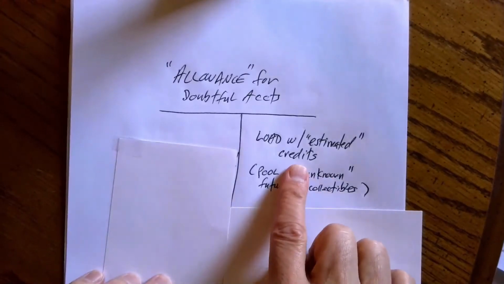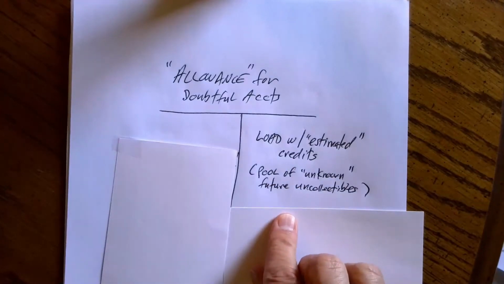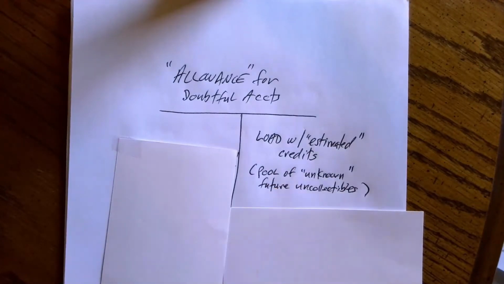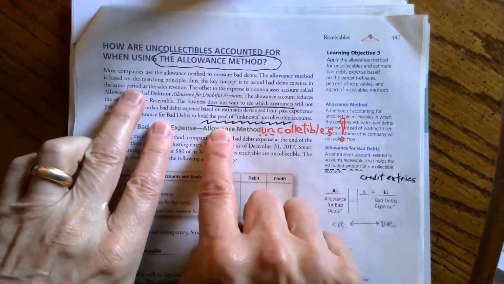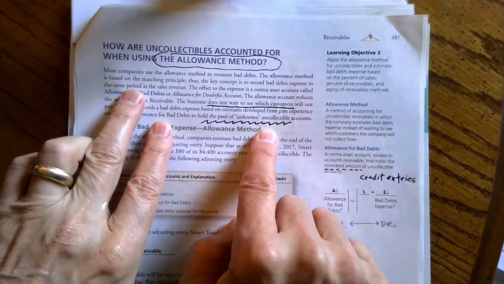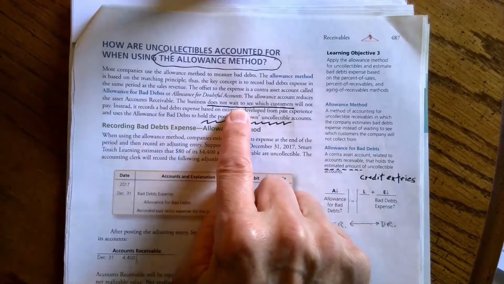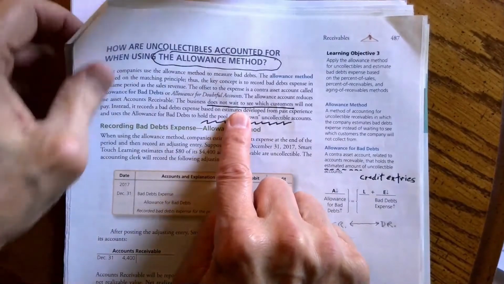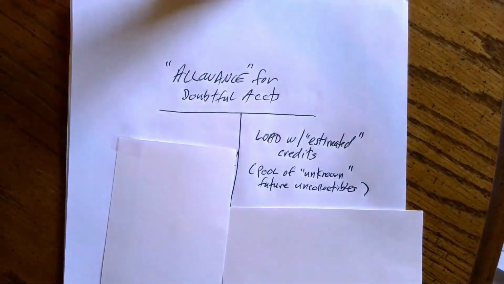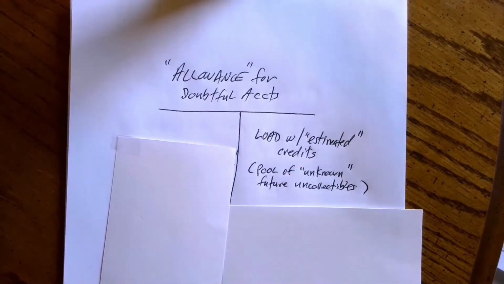This account is loaded or populated with estimated credits. The chapter calls it a pool of unknown future uncollectibles, an unknown pool that we estimate. We do not wait until a customer is not going to pay his bill. We estimate that in advance in order to match it with current revenues of the period. So we have a pool of unknown future uncollectibles with a credit entry to this account.